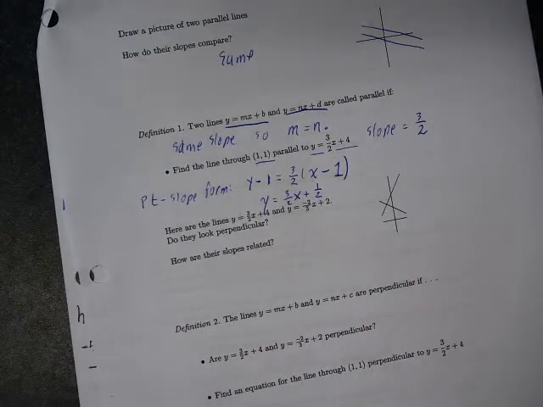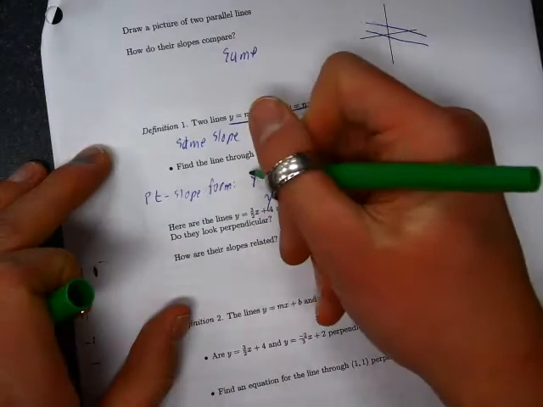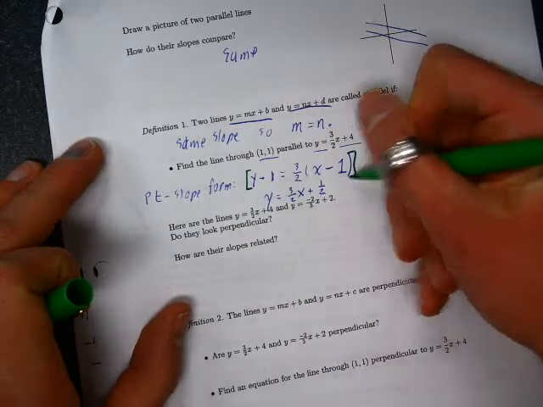Does it have to be changed into y equals mx plus b, or can you leave it in point slope form? Well, so let's see. This prompt, as written, is sufficiently vague that, yeah, that would indeed satisfy the prompt.